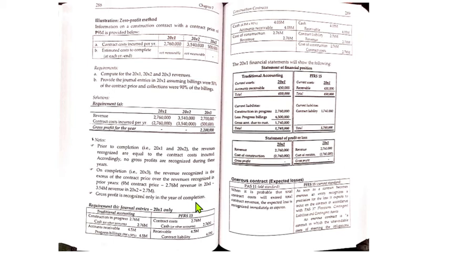So, how do we journalize the transaction? So, tingnan mo na lang dyan. Debit contract cost, cash, 2.76. Receivable, contract liability, 4.5. This is essentially the same as the one, yung diniscuss natin kanina. Okay? So, ang trick lang dyan is this is a zero profit method. So, let us look at the onerous contract.